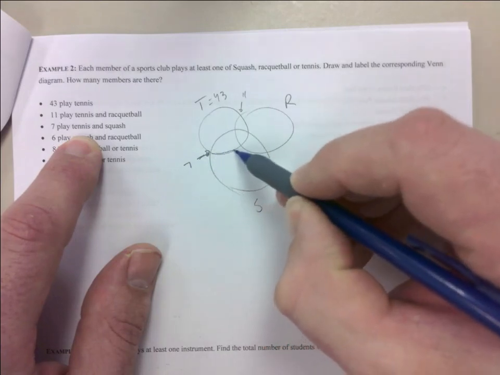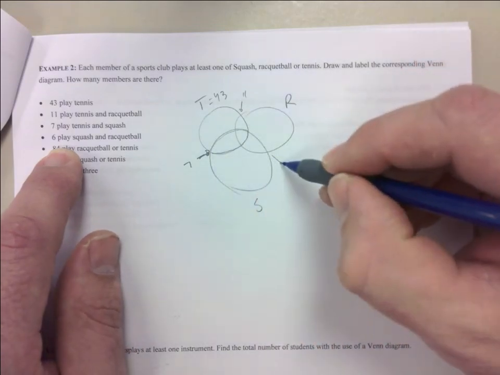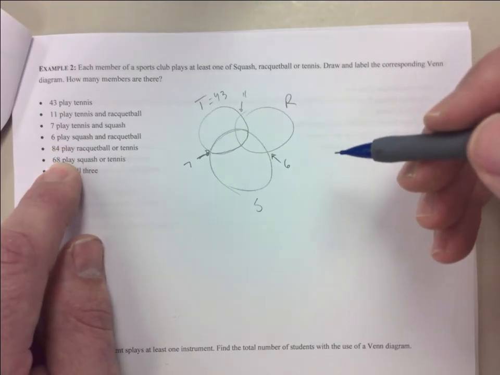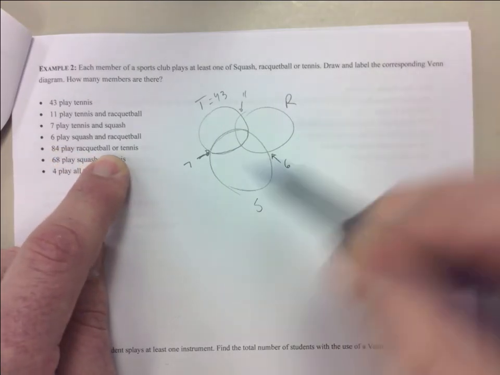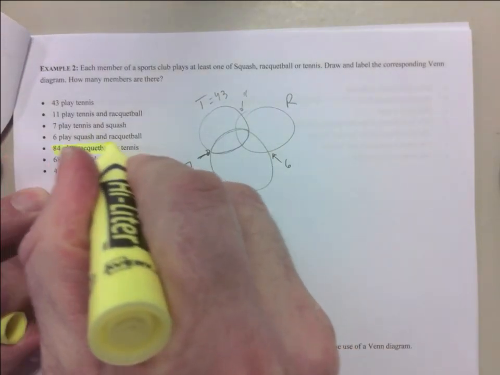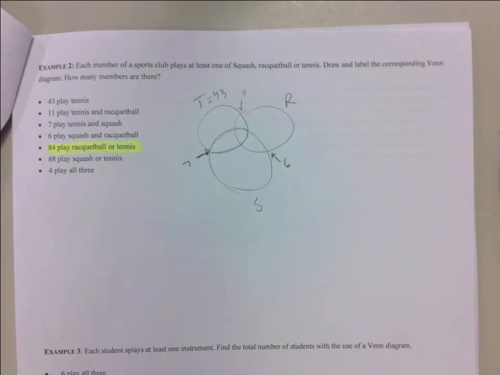Okay, so it's talking about this whole area right here. 6 play squash and racquetball, so the 6 goes there. No surprises. 84 play racquetball or tennis. What is that? This is the one I want to talk about real quick. That is what? That is the union between 2 sets, correct?